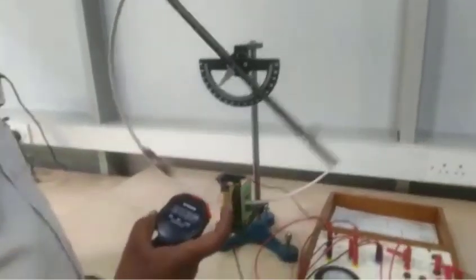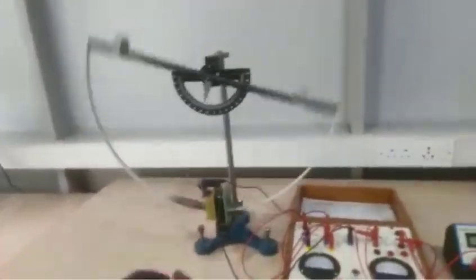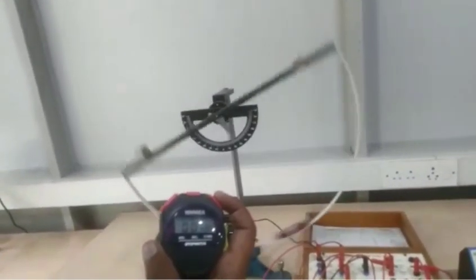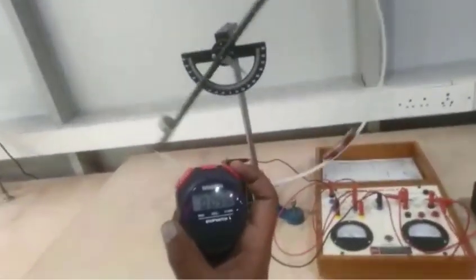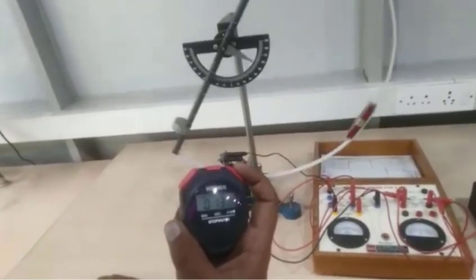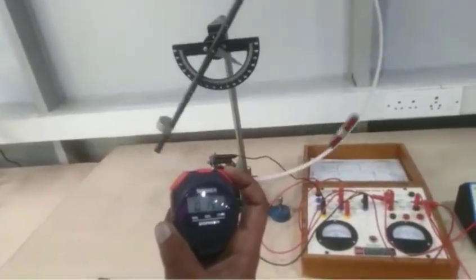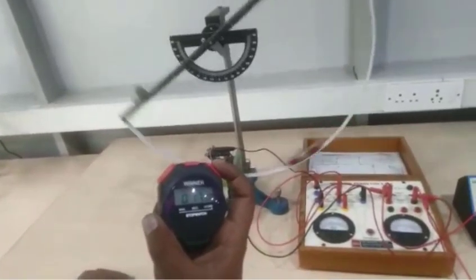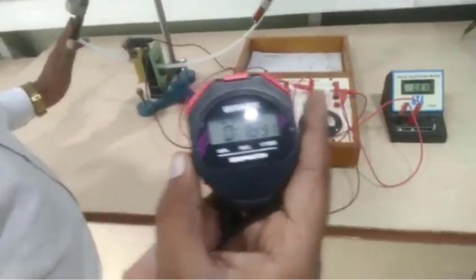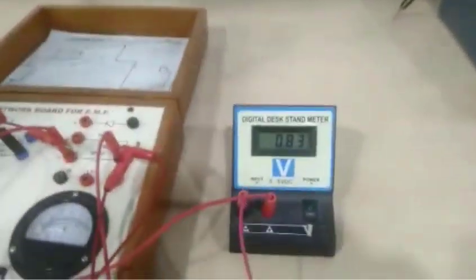So this is 1, 2, 3, 4, 5, 6th, 7th, 8th, 9th and 10th. So the time in the stopwatch and the voltage in the voltmeter must be noted.